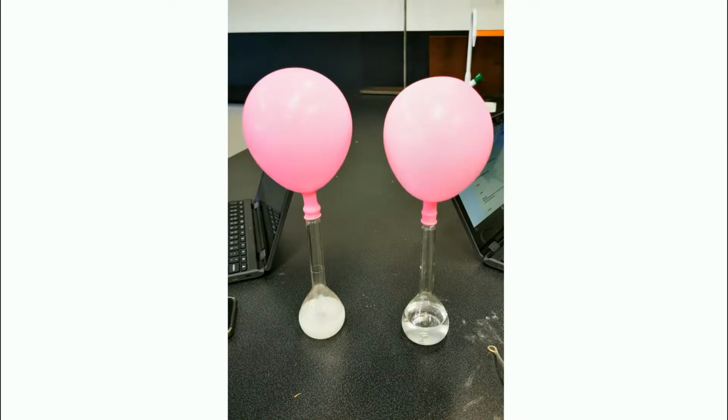Here's another setup that some other students did. This is essentially the end product, not quite the end product. We can see here a little bit still going on, but essentially the balloons we can see have gone to the same size. Okay, so when we change reaction rate, we're not changing how much product we get, we're just changing how quickly the product is formed.